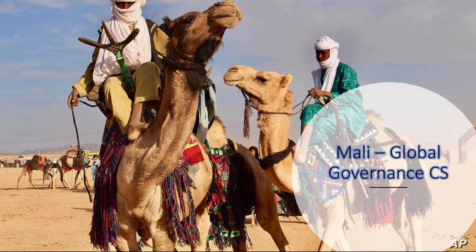Today we're going to look at another example of global governance strategies that were put in place in another case study. The case study is the West African country of Mali, and most of the case study will focus on this group in the picture. They are the Tuareg group, a nomadic herdsmen that live in the north of the country, and their kind of challenge to the state authority.